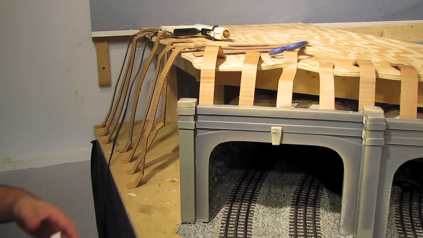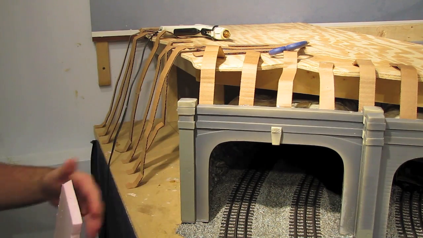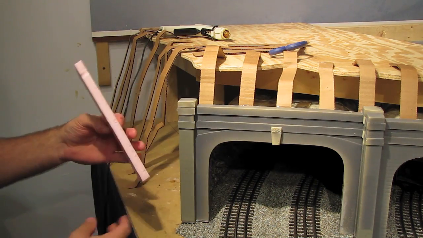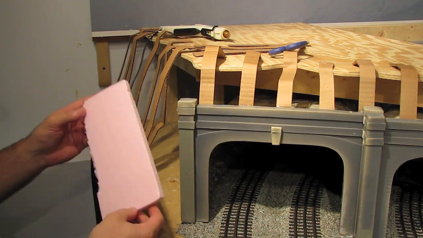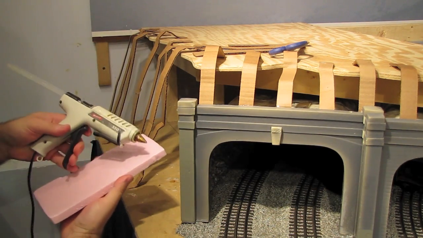On this section right here, I'm going to do something to add a little variety to this. I need to have a straight wall coming off this end of the portal. So I've just got a scrap piece of foam. This is that pink foam you can get at Home Depot.